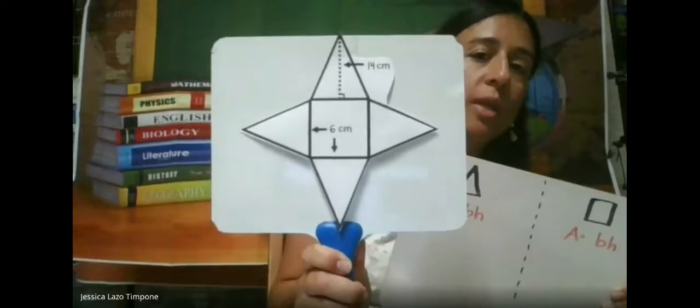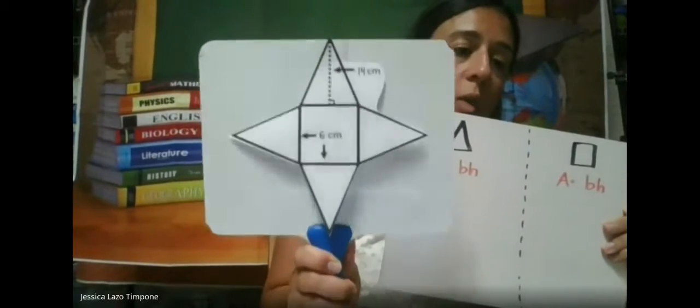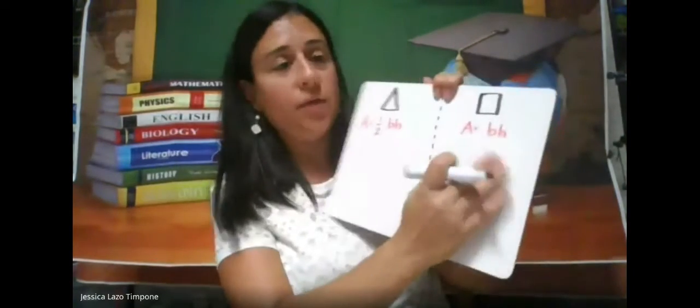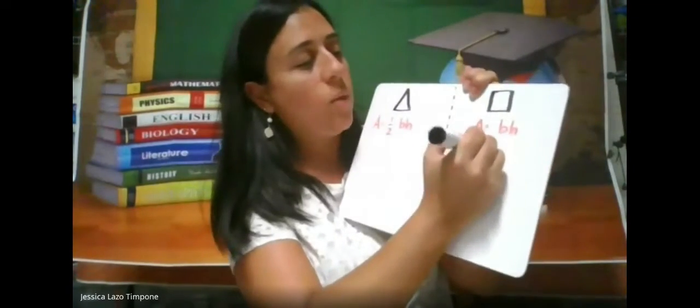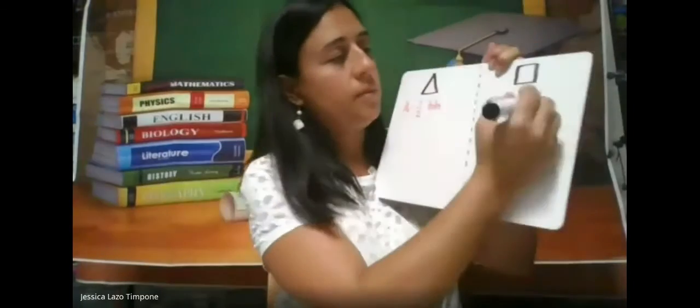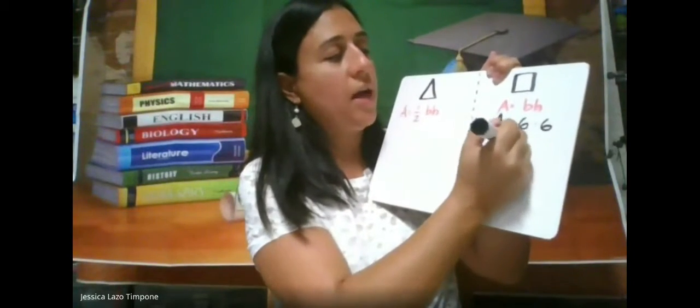Now, how many triangles do I have? I have 4. So I am going to be finding the area of 4 triangles. And how many squares do I have? I have 1, so I'm going to find the area of 1 square. So let's do that. So we're going to write area equals base times height for our square. Let's do the easy one first. And we're going to say that that is 6 times 6, because my square is 6 by 6. And we're going to find that that area is 36.